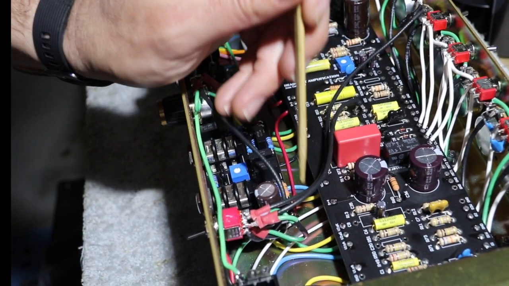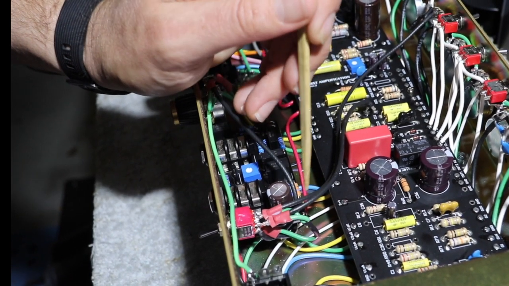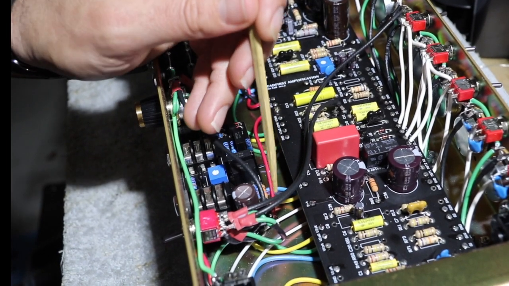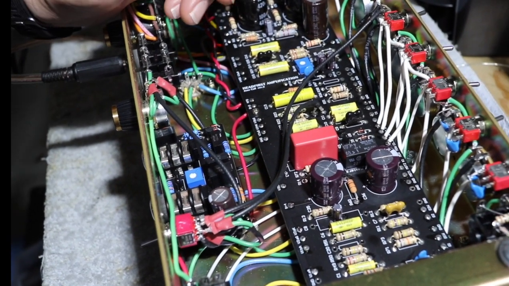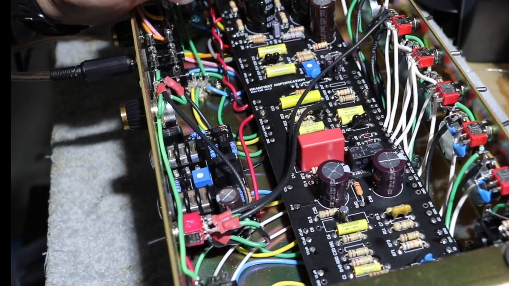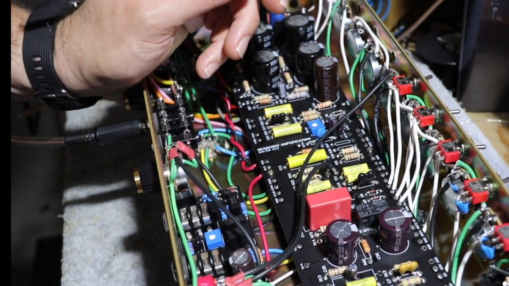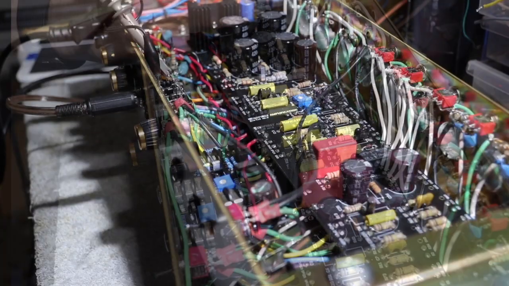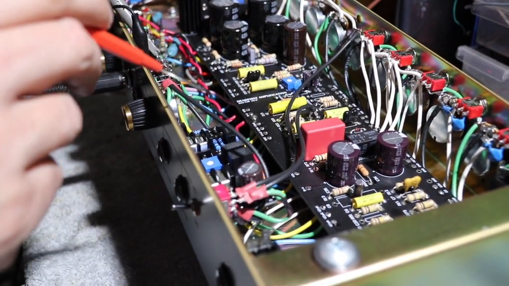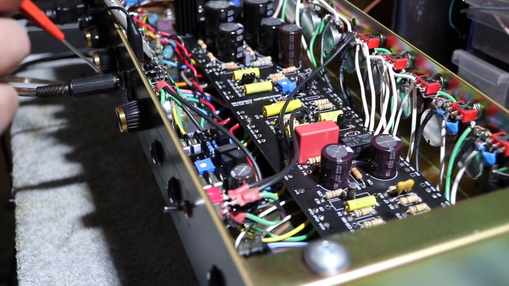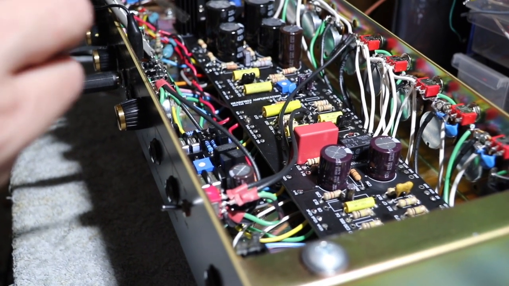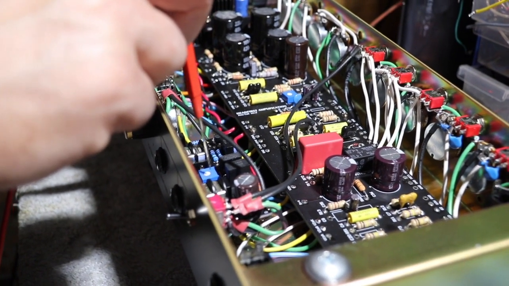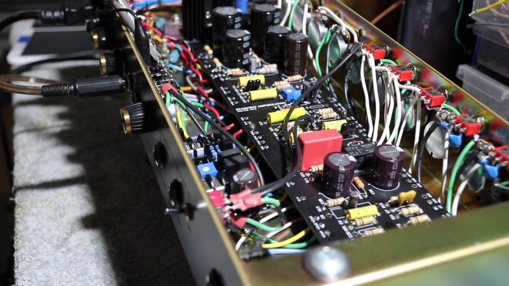If you measure the voltage on both sides of this resistor and it's the same, it means that your loop's not working, because obviously if you're getting no voltage drop, it means that there's no current being drawn by the loop, and that would indicate that there's a problem with how you've built it. Okay, once the loop is in, it's time to test it, and set this variable resistor here, this pot, correctly, and I'll show you how to do that.